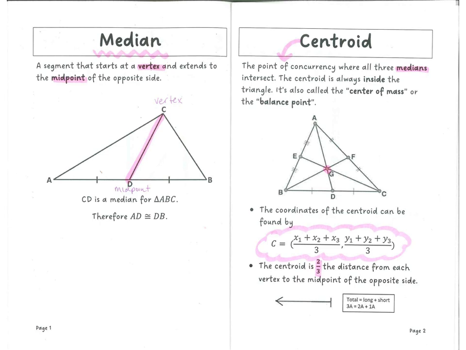When you connect all of the medians, like in this picture here, so here's a median, here's a median, here's a median. They meet at this point right here, G. That is called the centroid. Say the word centroid. Yeah, kind of a weird word. Centroid feels like a robot, but it is called a centroid.